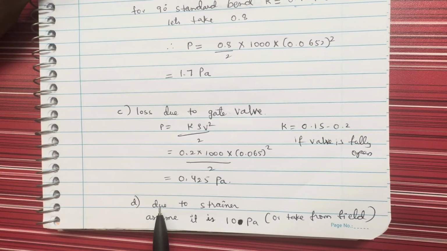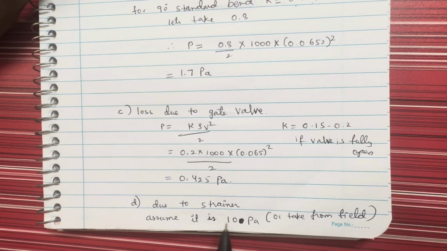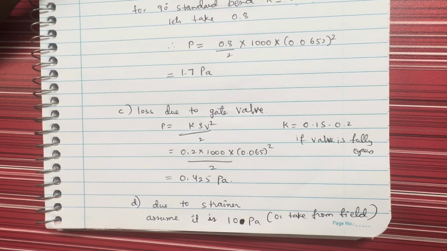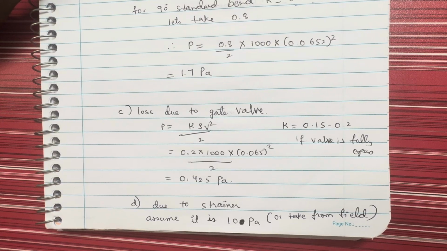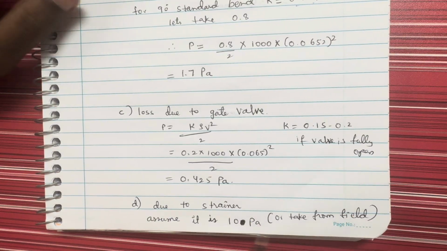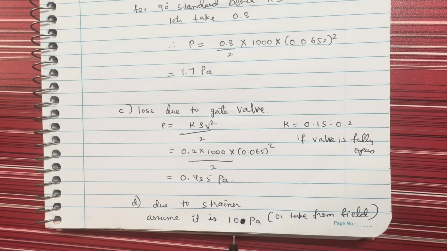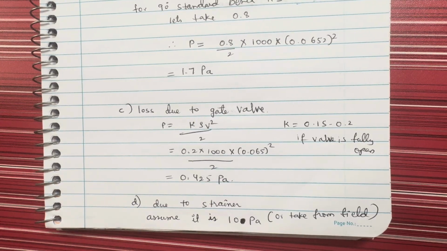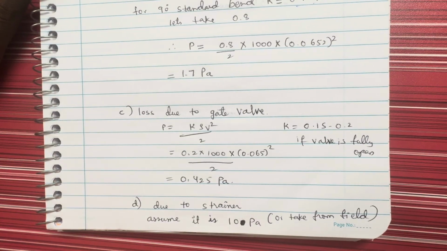And pressure loss due to strainer, assume it is 10 Pascal. I have just assumed it as 10 Pascal. Actually, in the question it is given as 0.1 bar, which is 10,000 Pascal, so you can take that, or you can just assume it as I did, 10 Pascal. If the strainer is very new, the pressure drop will be very small. If the strainer is old, it has been there for a few days, then debris will accumulate in the strainer, and the pressure drop will be more.